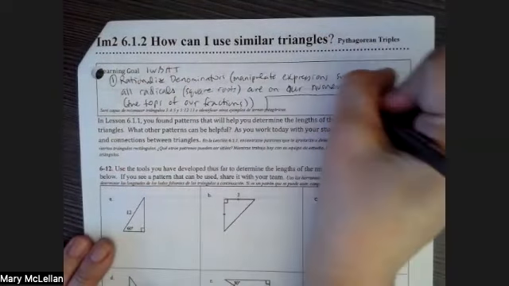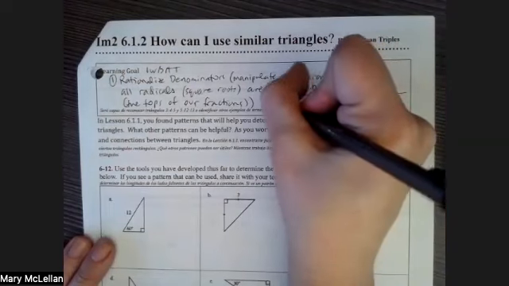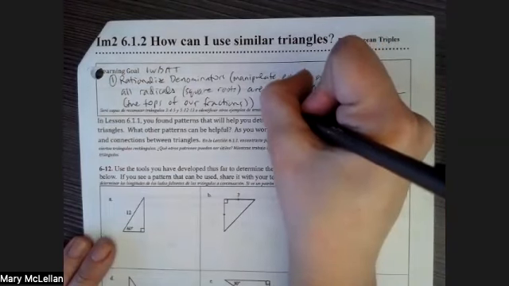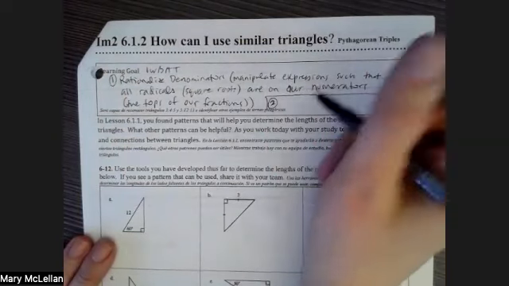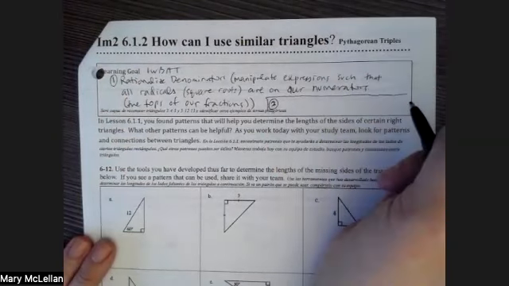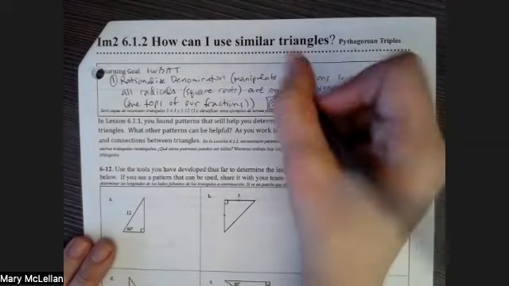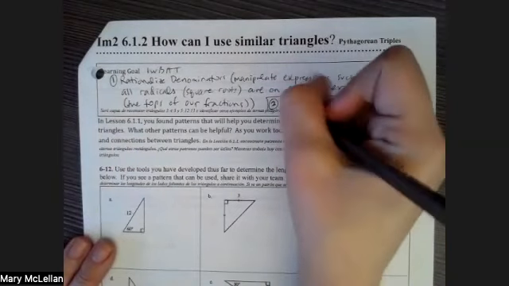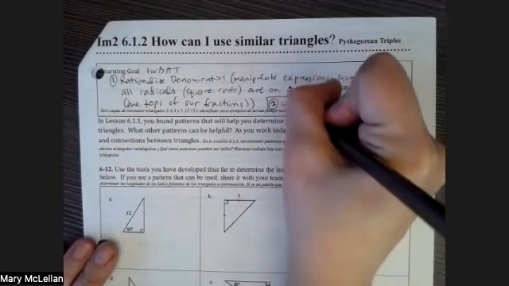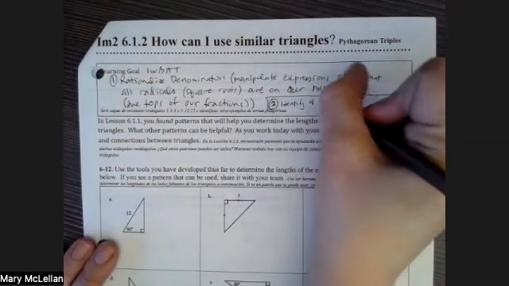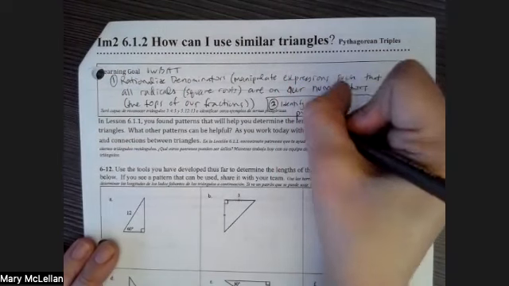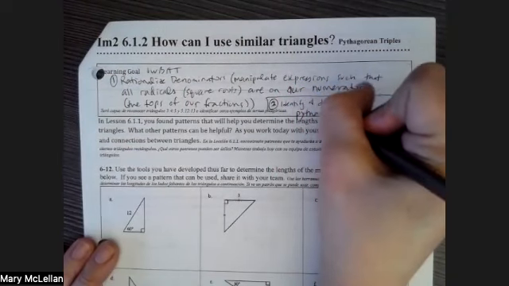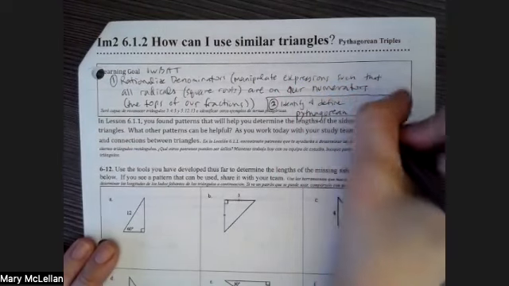And number two is an extension because it's part of our CPM curriculum, but it is not one of our state standards. But number two is that I will be able to identify and define Pythagorean triples.